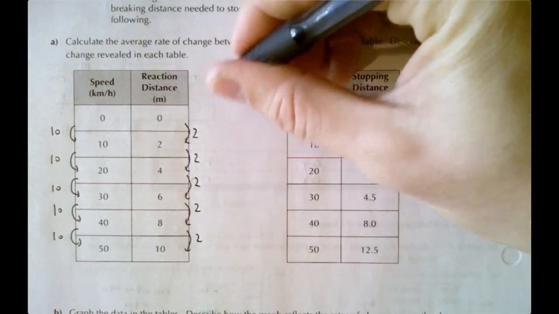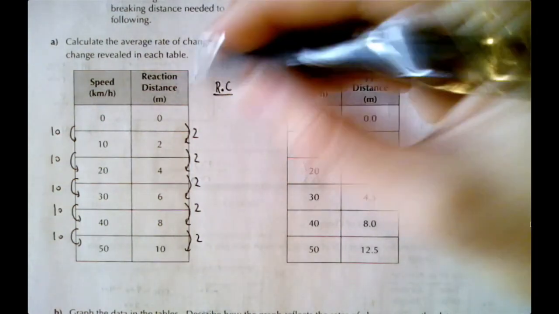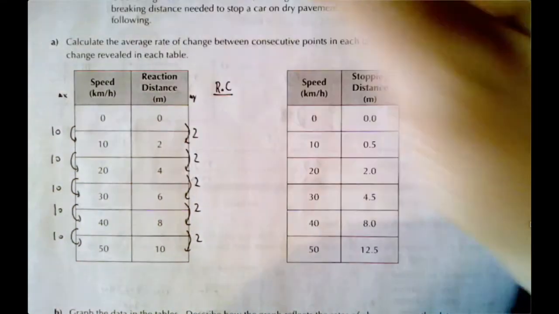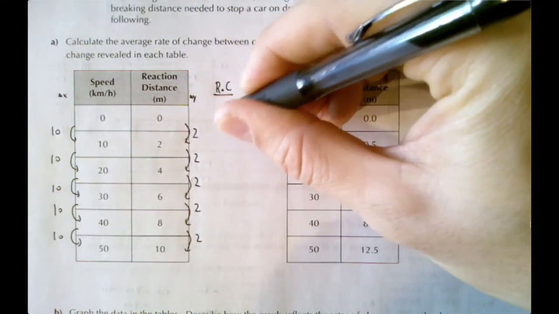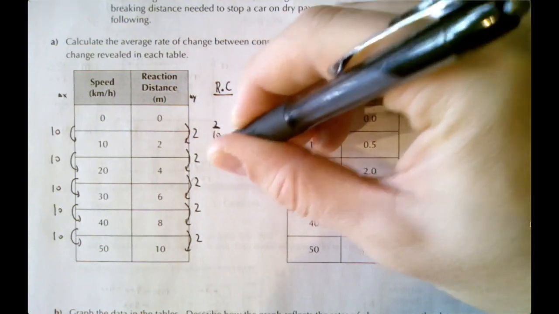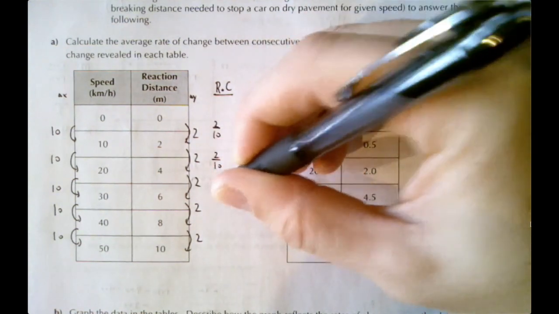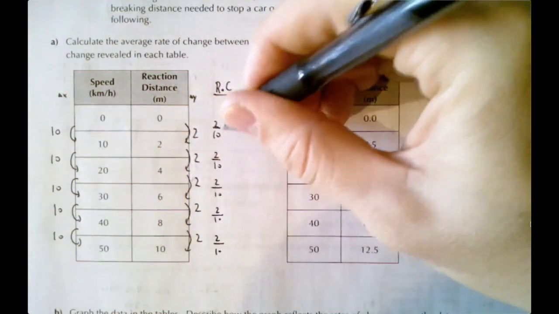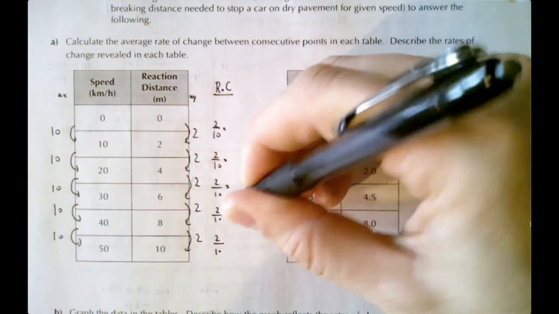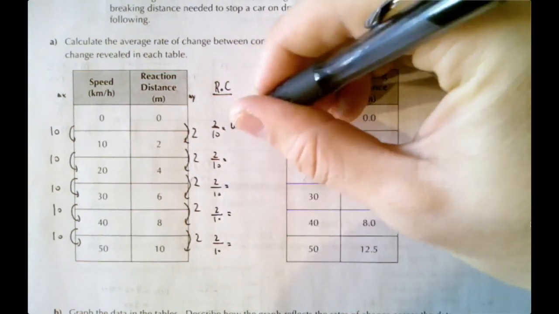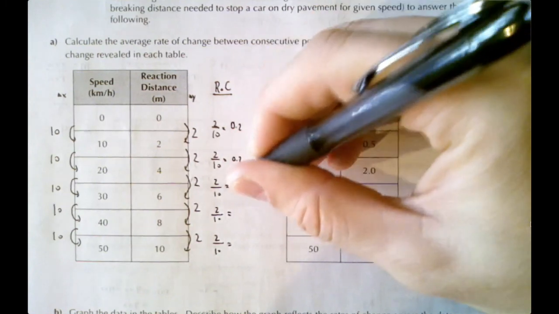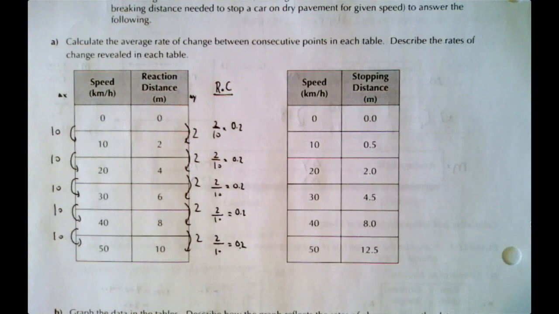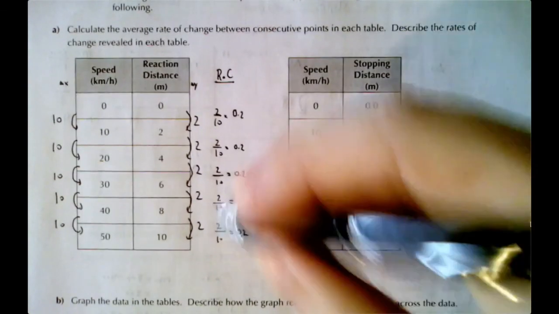So if we wanted to find our rates of change, we would take each change in y and divide it by the change in x. So it would be 2 divided by 10 for our first pair, and then 2 divided by 10 again for each of the rest. They're all the same: 0.2, 0.2, 0.2, 0.2, and 0.2. So what's this mean? Well, this means that we have a constant rate of change.